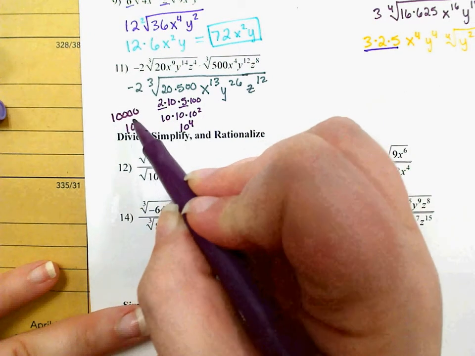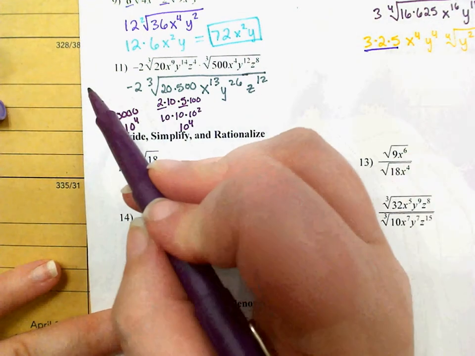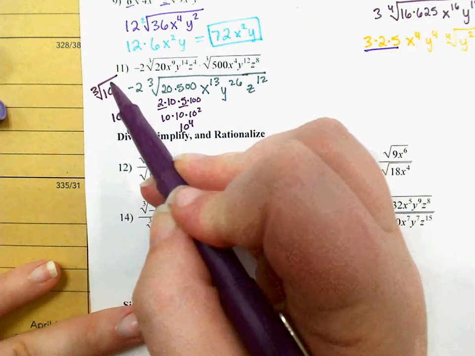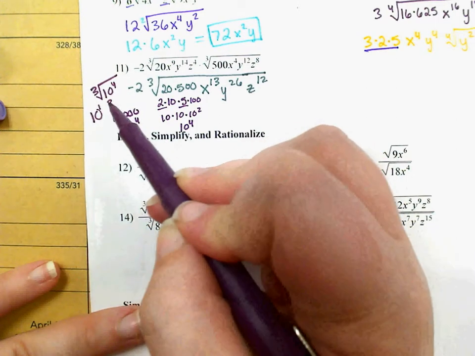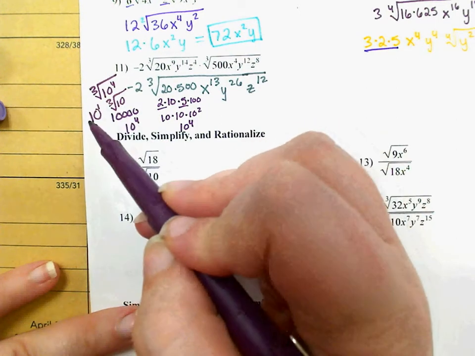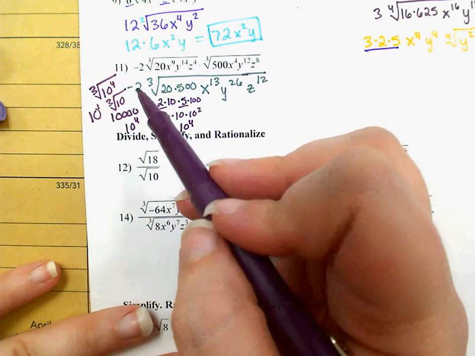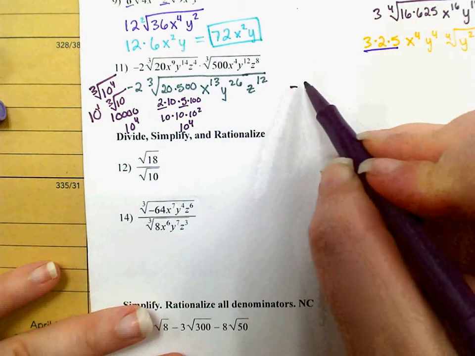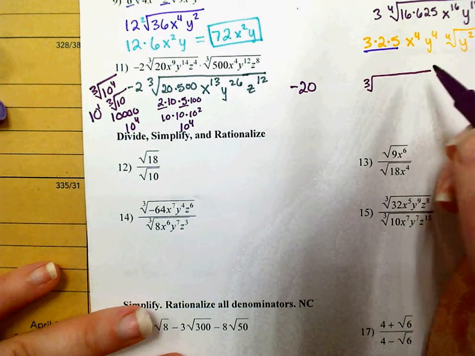Either way, if I take the cubed root of 10 to the 4th, 3 goes into 4 one time with 1 left over. So I'm going to have a 10 on the outside and a 10 on the inside. But I already have a negative 2 on the outside, so that means I'm going to have a negative 20 on the outside and a 10 left on the inside.